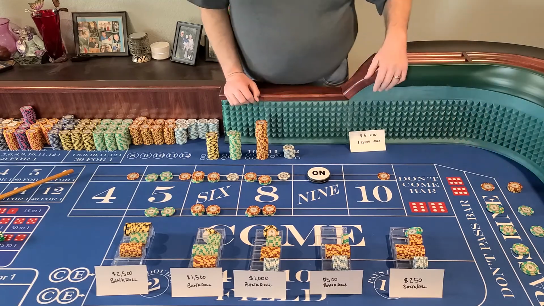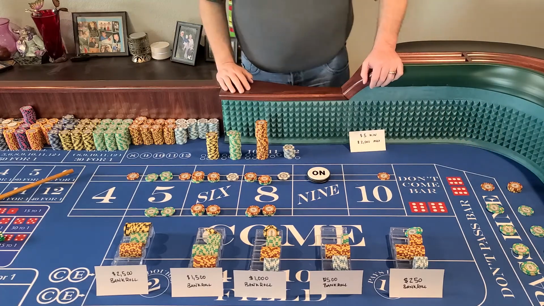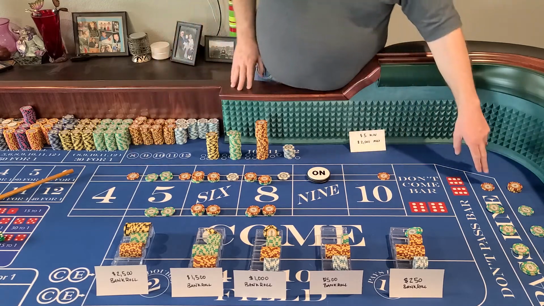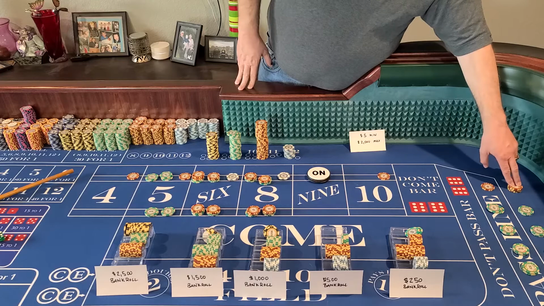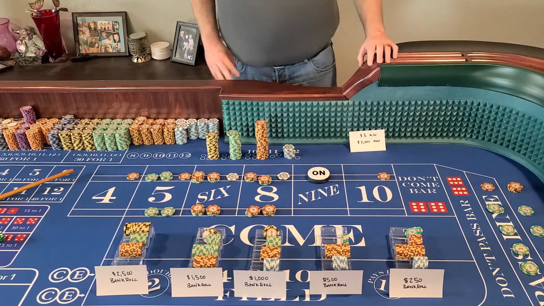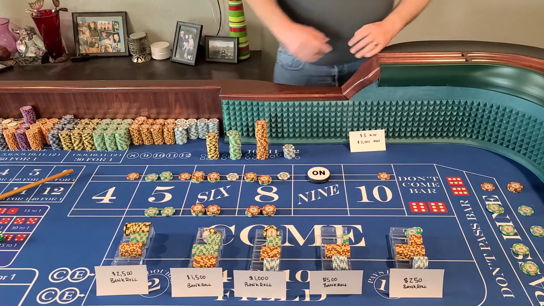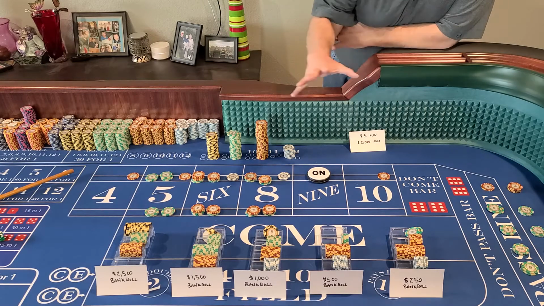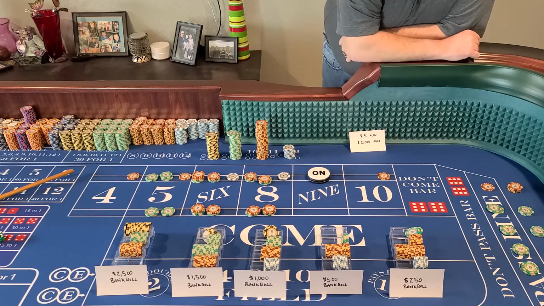Take the max odds there. How much do I have at risk? Well, I've got 27 across, 32. I've now got $52 across. I've got a $250 bankroll. $52 is just under 5 times I could repeat this bet. So basically 5 shooters, right?